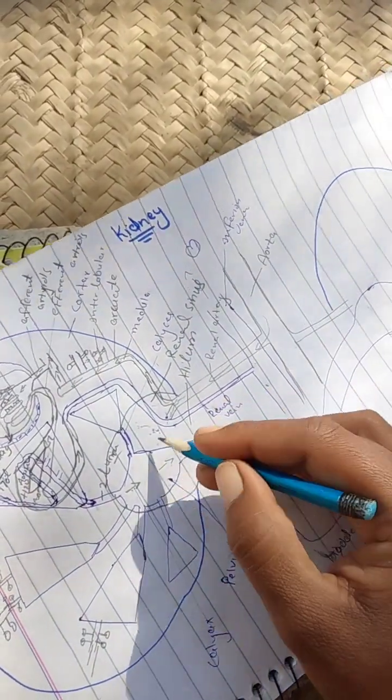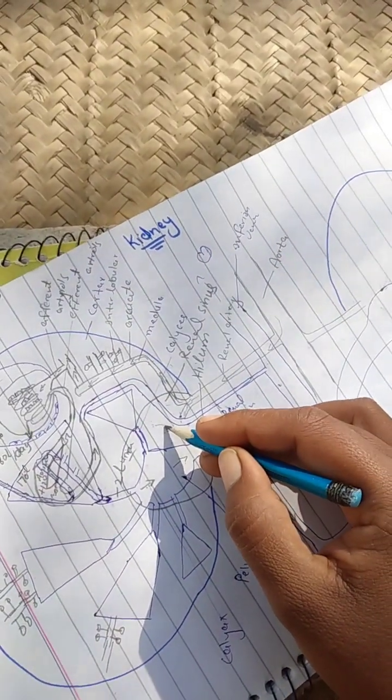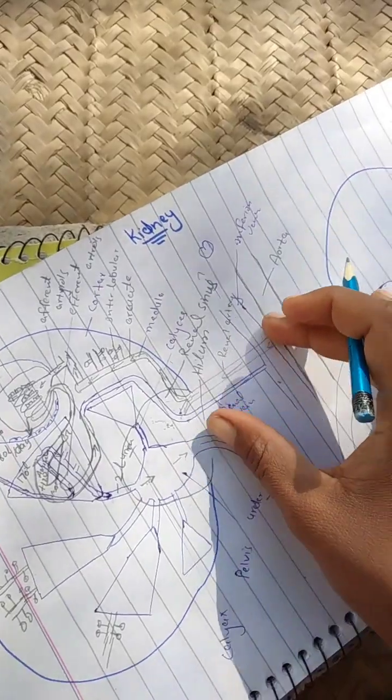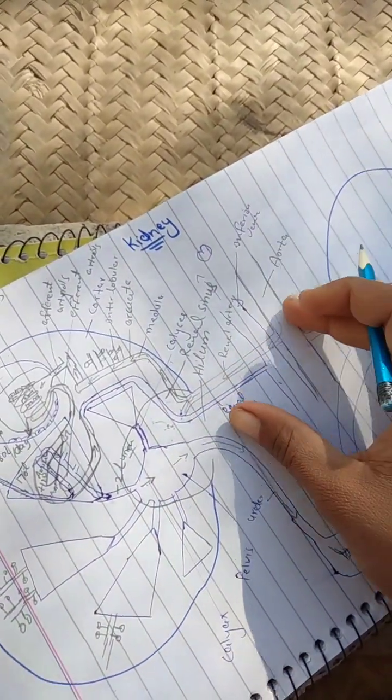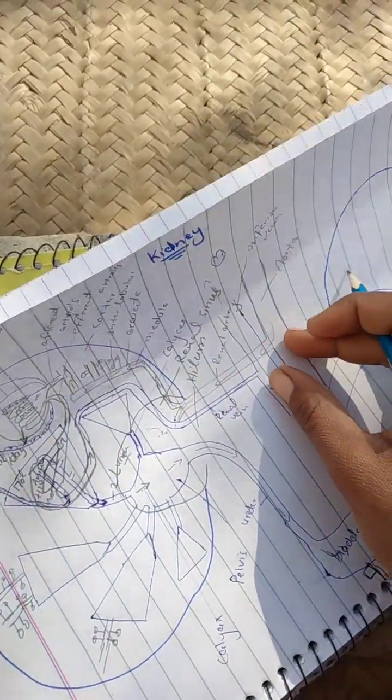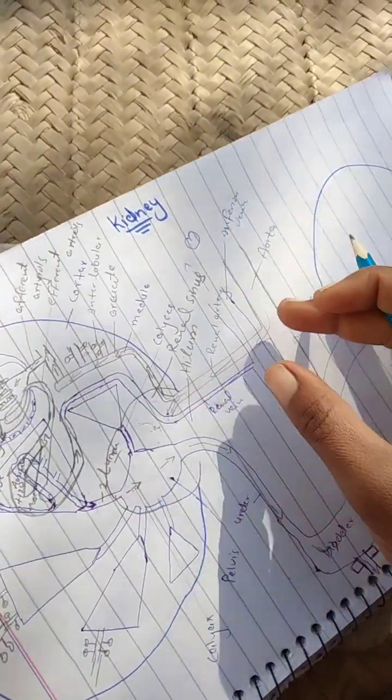So this is called the renal sinus, which collects arteries, lymphatic system, nerves, and veins.